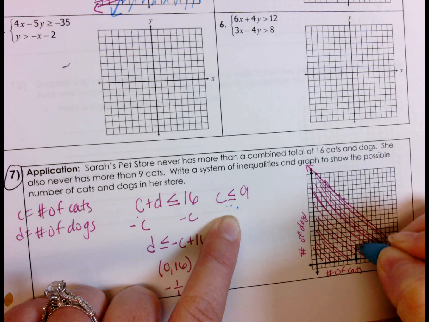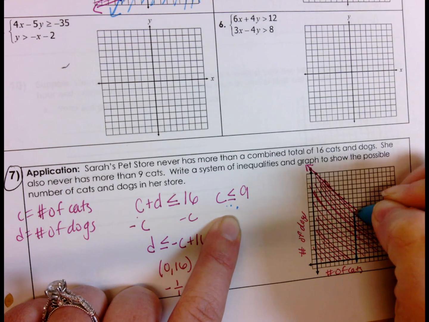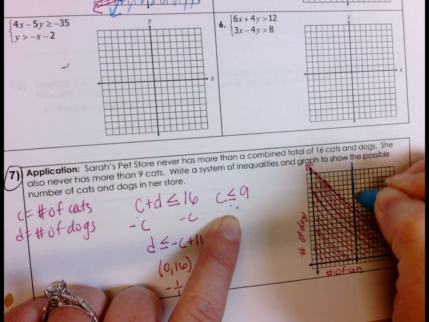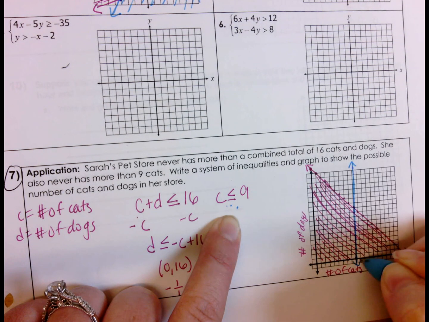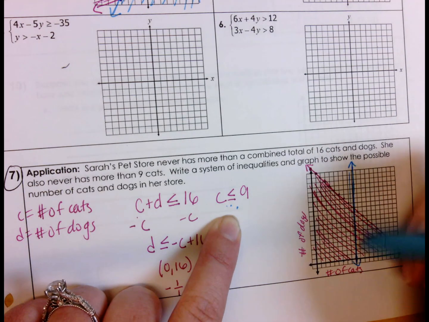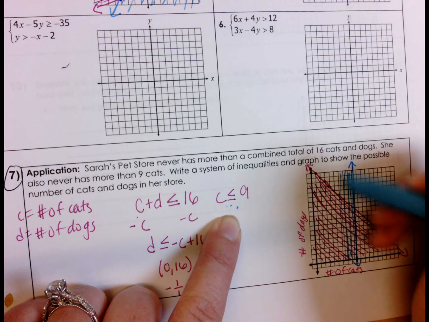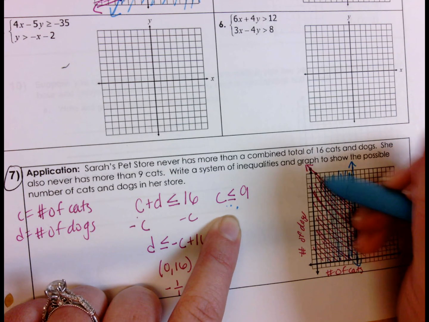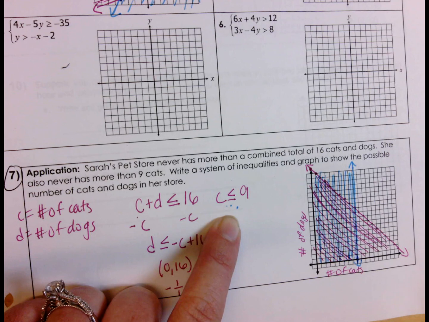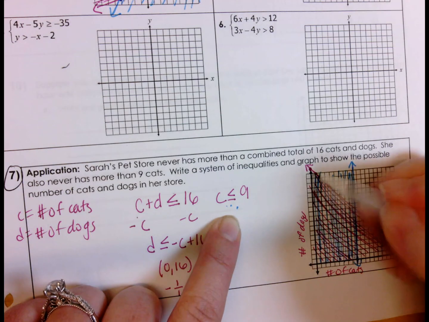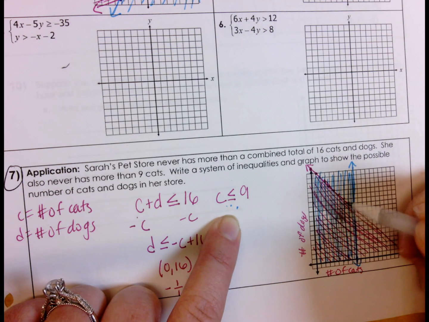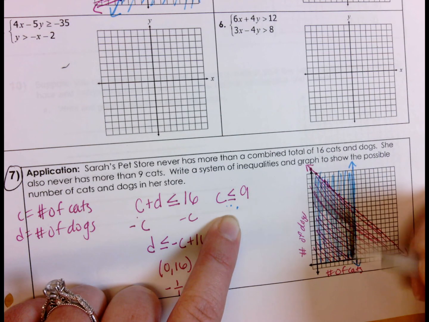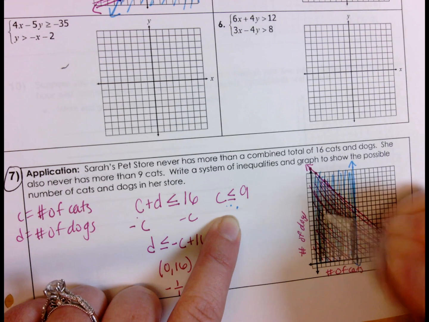I'm going to run my vertical line. It is equal to, so I'm going to use a solid line, and shade everything less than that. The area for our solution is going to be this area right here. I'm going to darken that in a little so that you can see it very well.